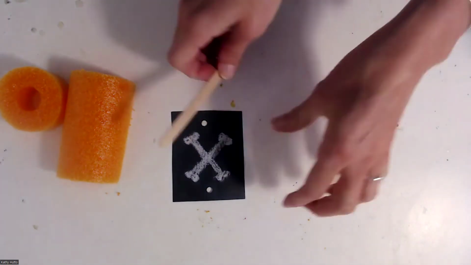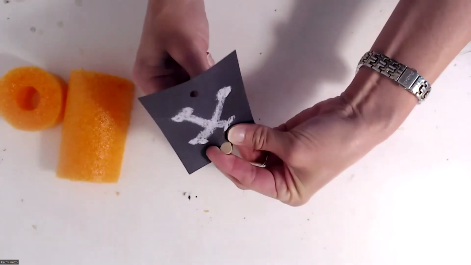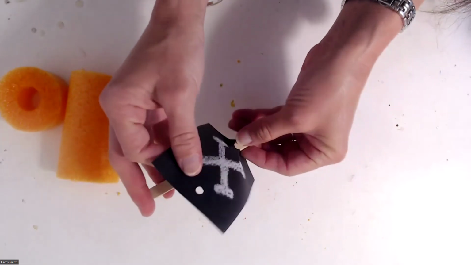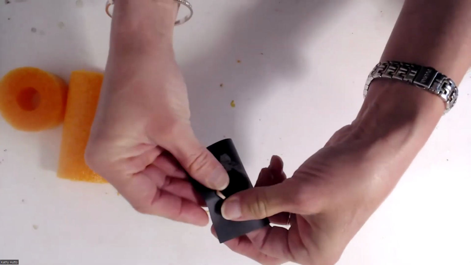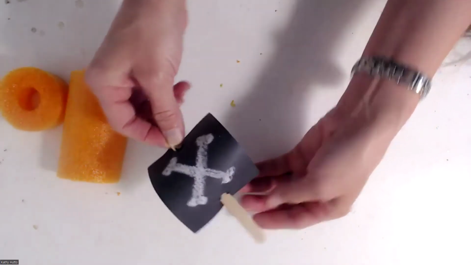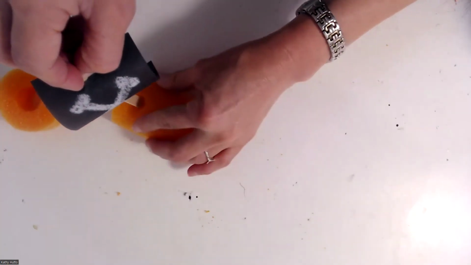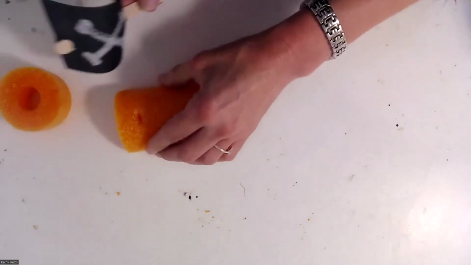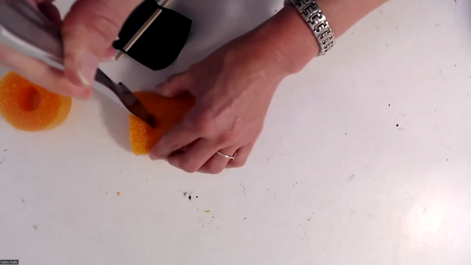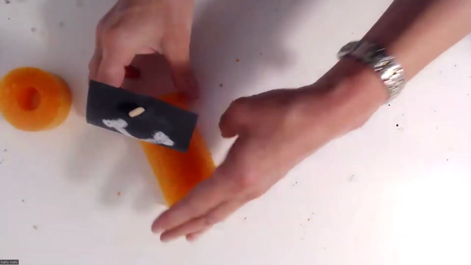So I'm going to take my flag and I'm going to put it on my stick. I'm going to put one end there and I'm going to kind of bend it and make the other side poke in like that. See how I kind of curved it? Now I'm going to stick it on my boat. So I can stick it here if I'm using the bigger boat. I think I'm going to make a hole a little bit. Here we go. So that will stay better.